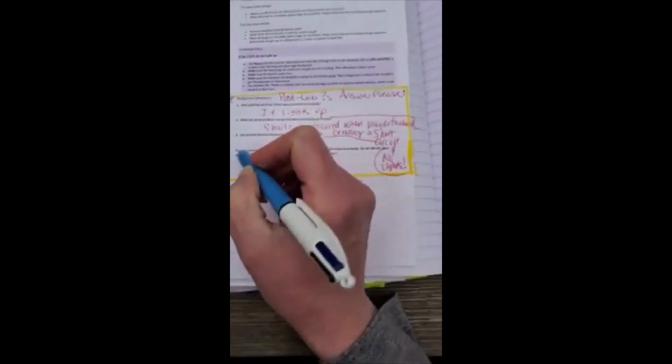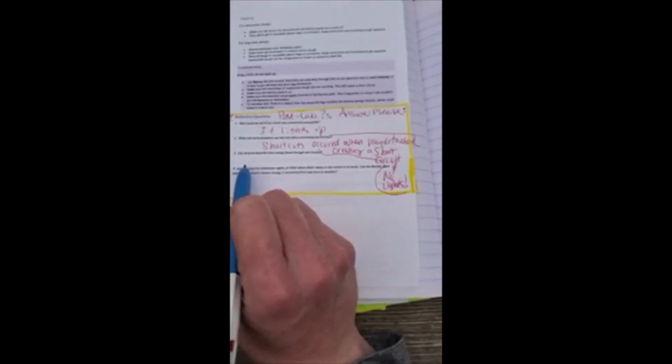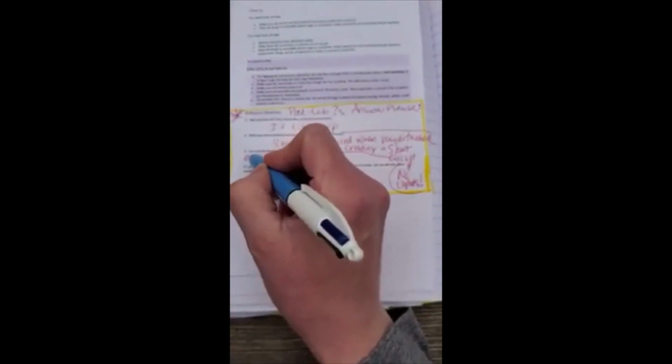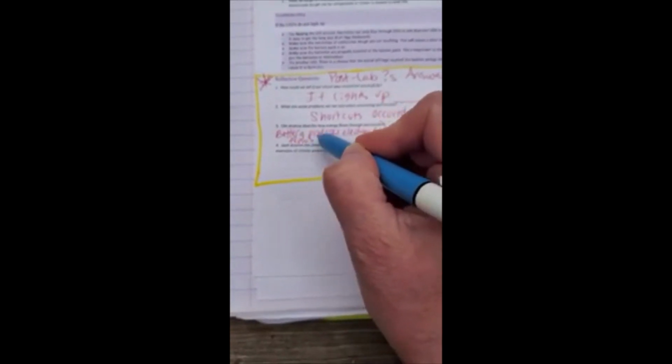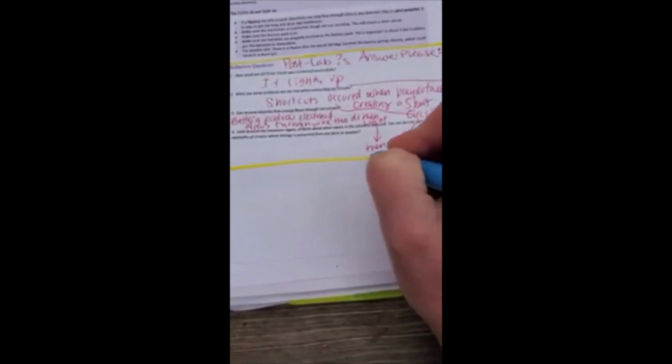Sorry, guys. And then, can anyone describe how energy flows through our circuit? The battery produces electrons and flows through wire, then dough, then light, then dough, then back to wire and battery.